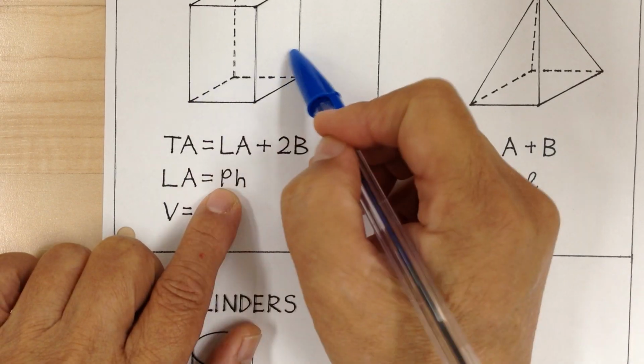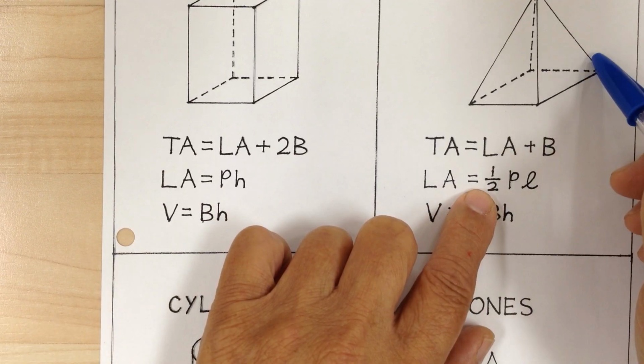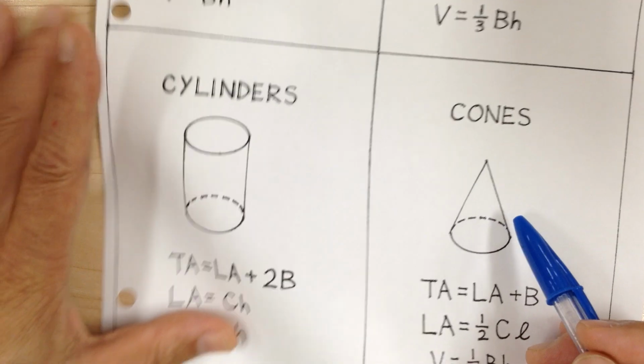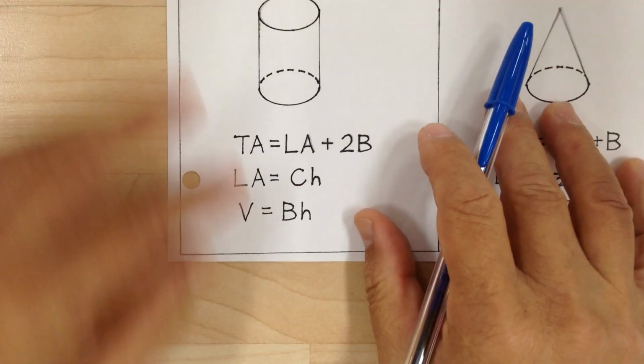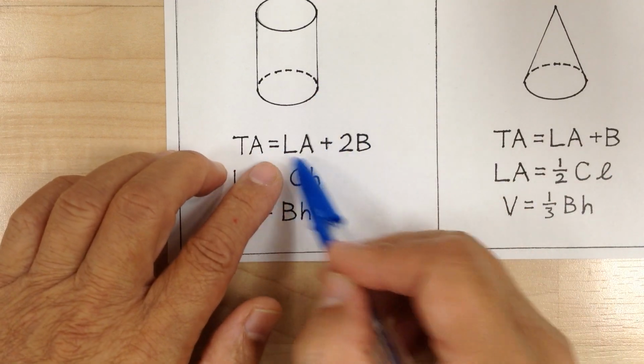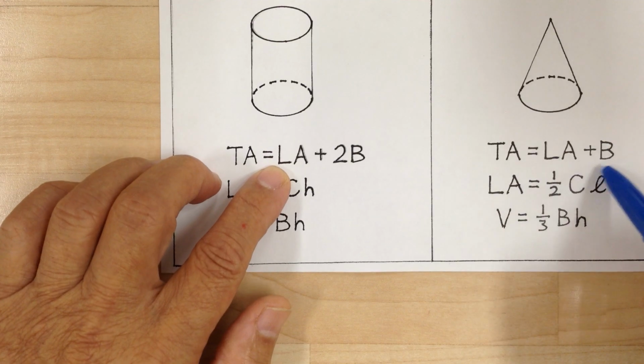And the lateral area, because these are rectangles, it would be base times height. Over here, because all these are triangles, it would be 1/2 base times height. Same thing over here. Again, if you open it up and look at the total area, it's the side plus 2 bases, top and bottom. This one is only 1 base.